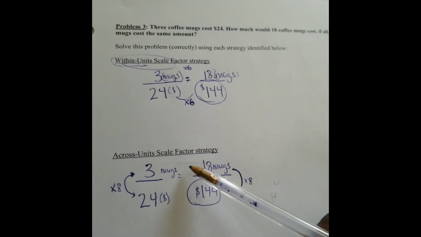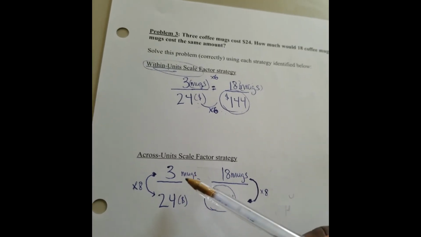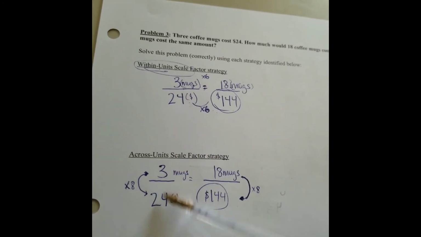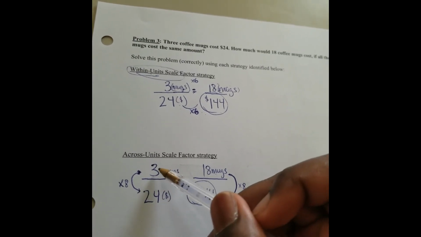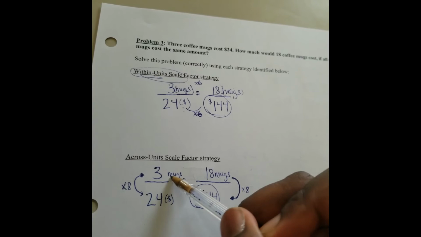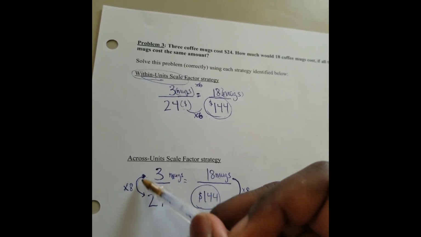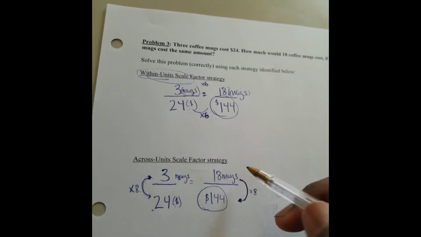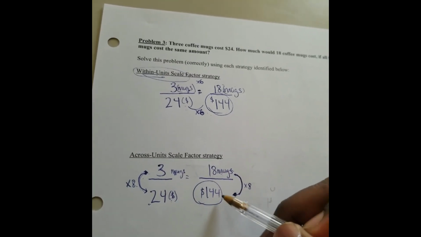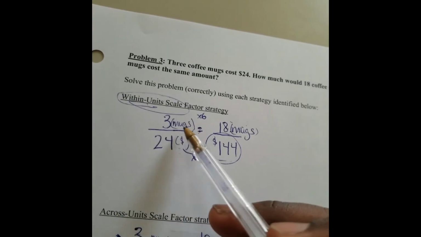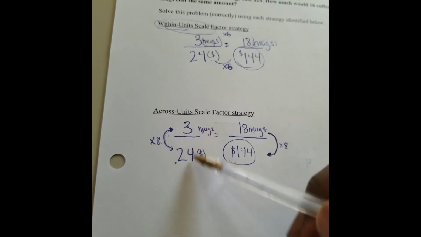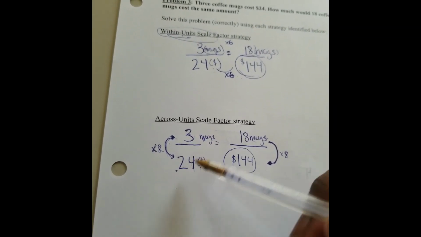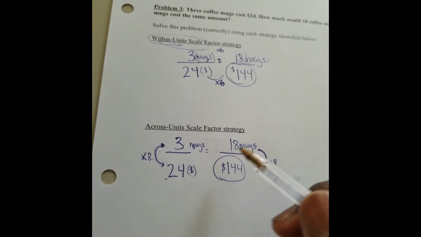Same idea here, except it's across units. So I have the same ratio, 3 coffee mugs to $24. I'm setting up my proportion, right, mugs to mugs, except I'm going across units this time. So what is the multiplicative relationship across units? So from mugs to money, or mugs to dollars rather, well, it's times 8, right? 3 times 8 is 24. So then 18 times 8 is also 144. So difference, mugs to mugs within units times 6, mugs to dollars across units times 8. Right? I can figure out 144 both ways.